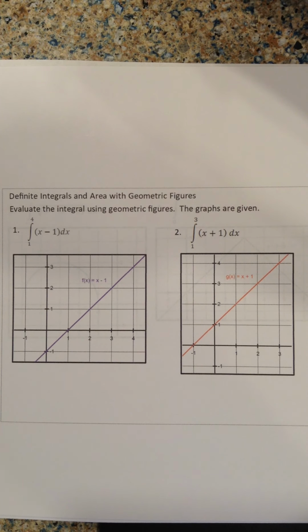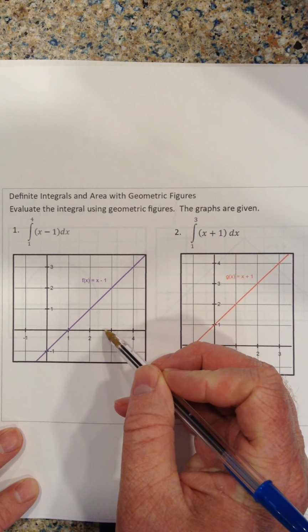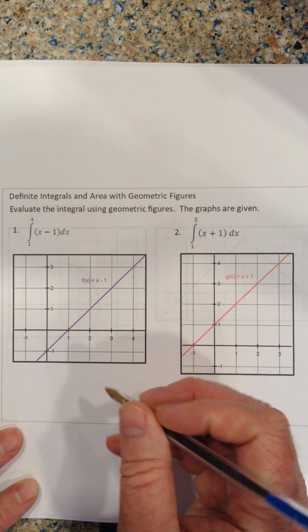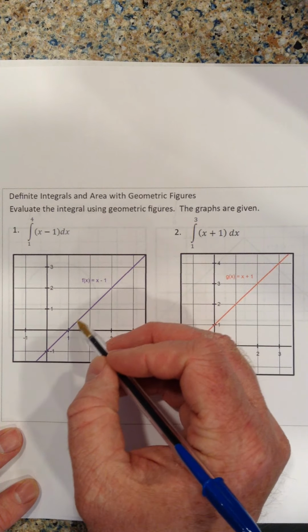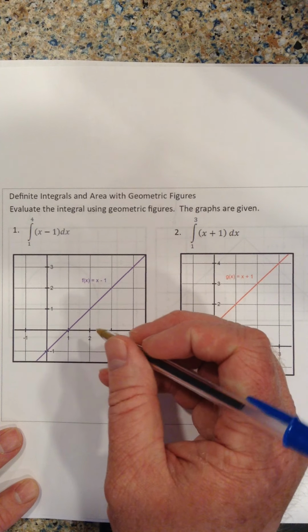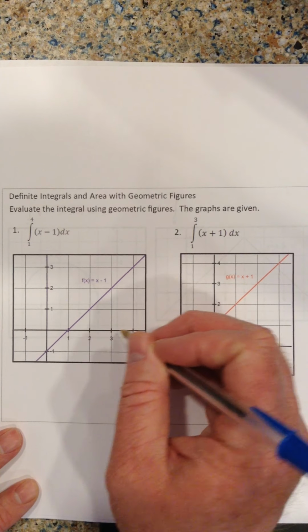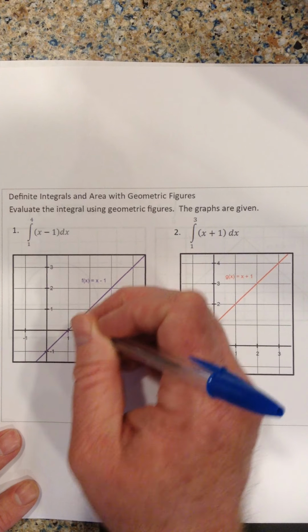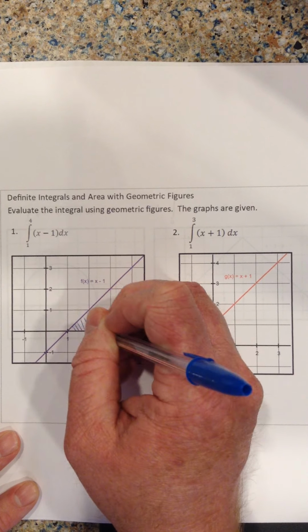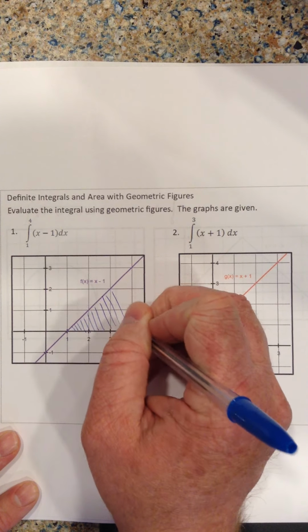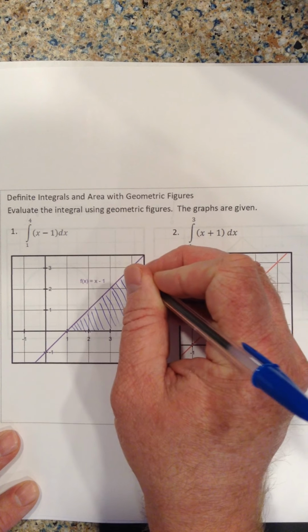Definite integral is an area with geometric figures. Alright, what an integral does, again, is it finds the area between the curve and the x-axis. Okay, so I have this function x minus 1, designated by this purple line, from 1 to 4. So I want to find the area between the curve and the x-axis between 1 and 4.